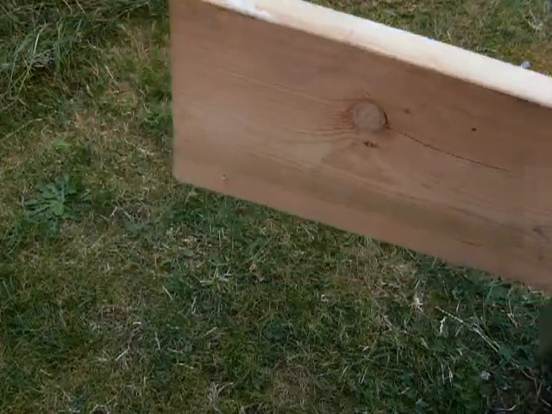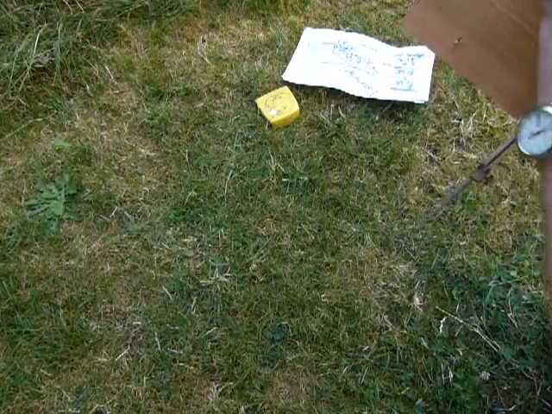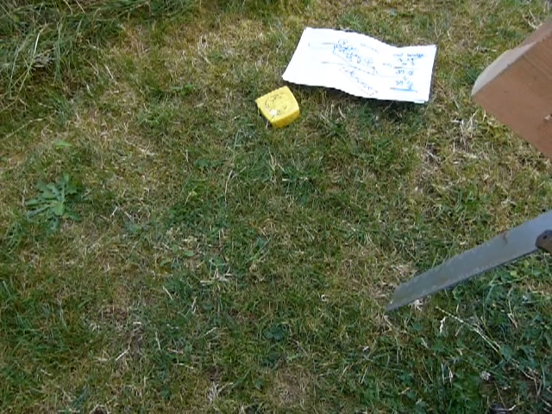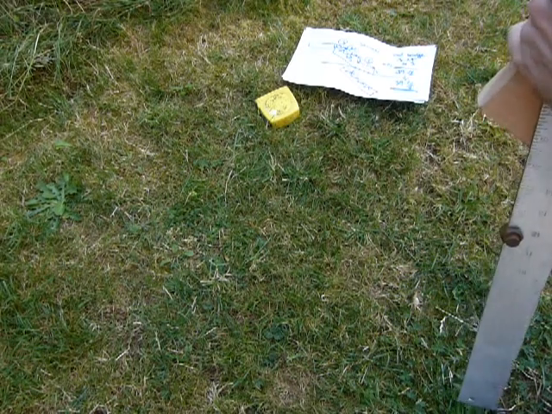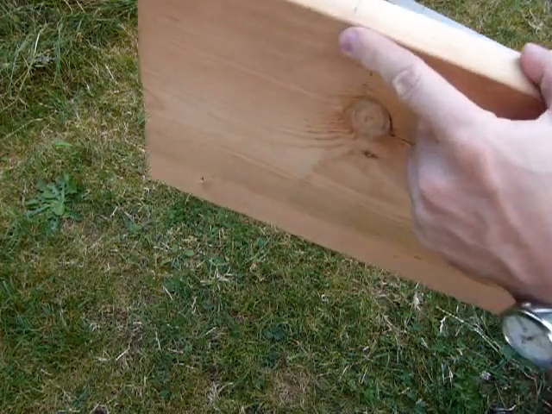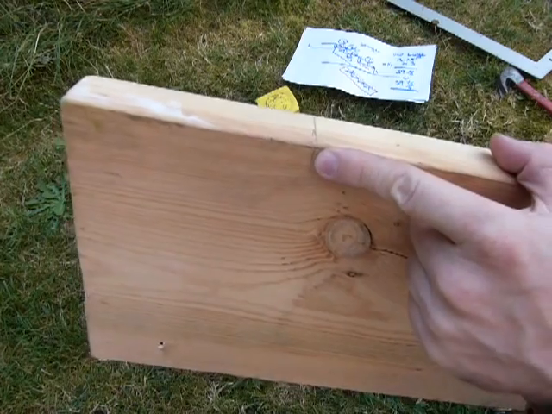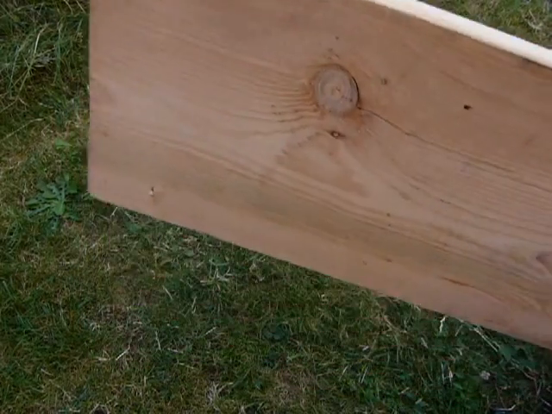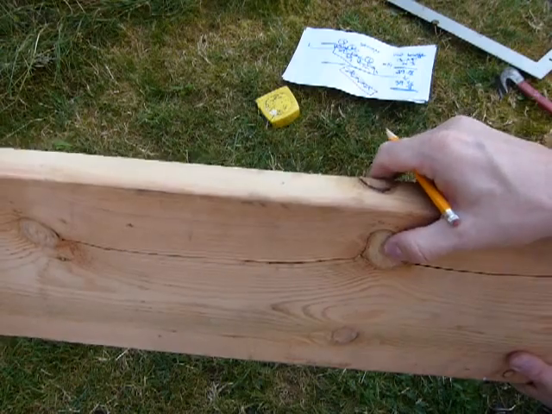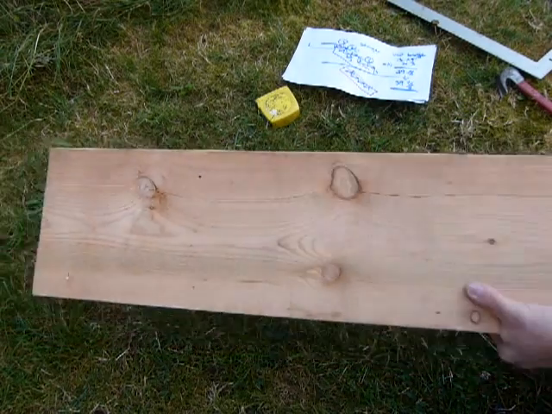You would need your speed square, not a framing square, but I forgot to bring it out, so I'm just gonna do it this way. Square it across, so I have a mark on the edge of the wood, and I can work with it. I also noticed right away that this knot is moving. It definitely has to come out.